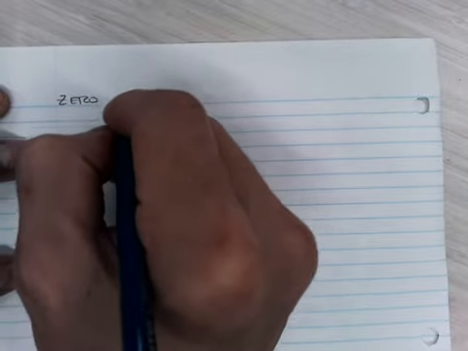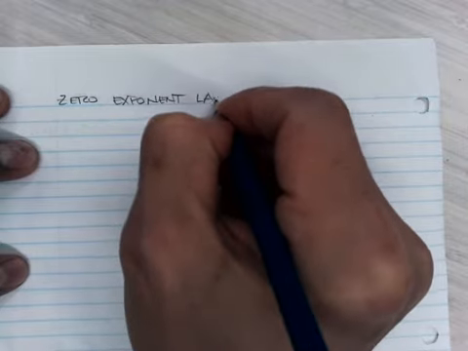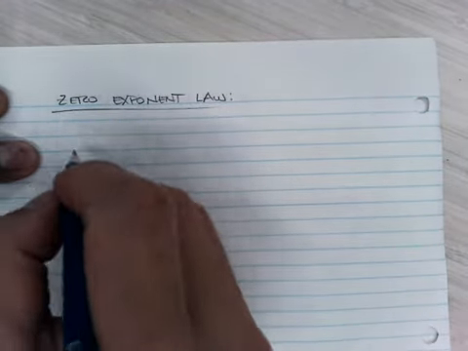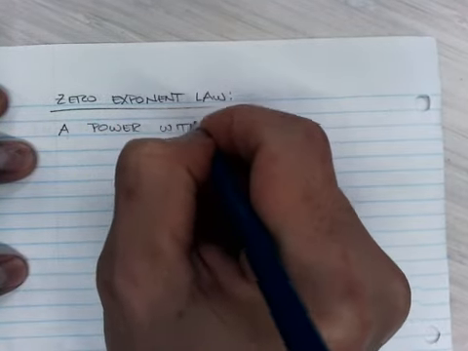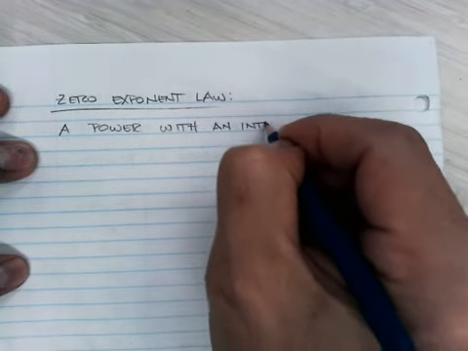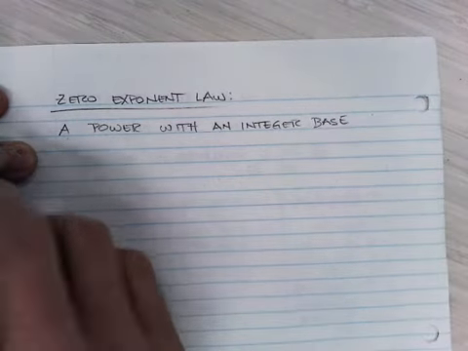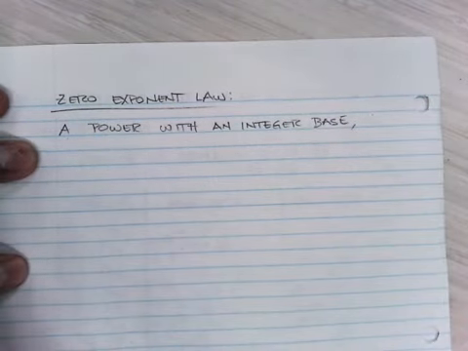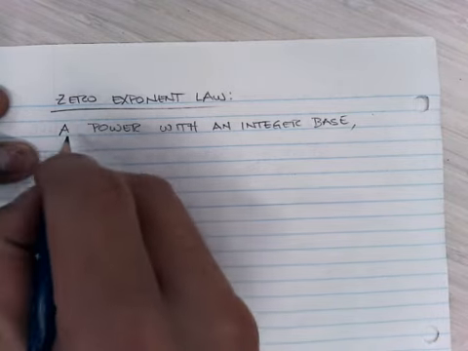Okay, so basically, 0 exponent law states that a power with an integer base, okay, and that means integer as in -1, -2, -3, -4, or 1, 2, 3, 4, positive 1, 2, 3, 4, other than 0.